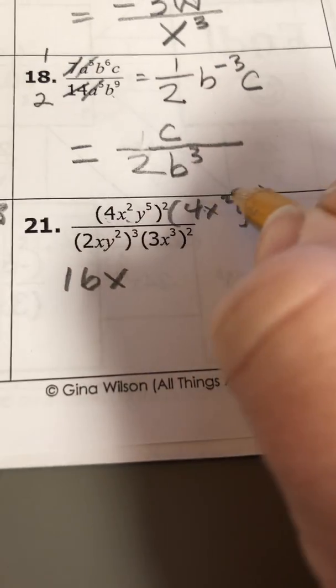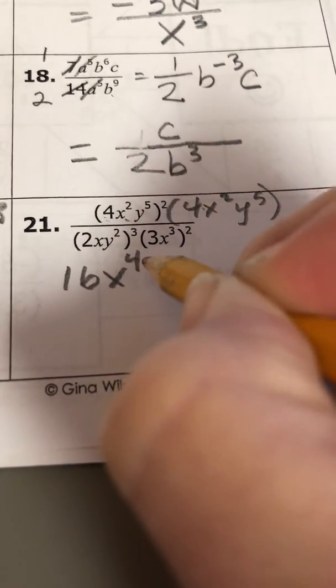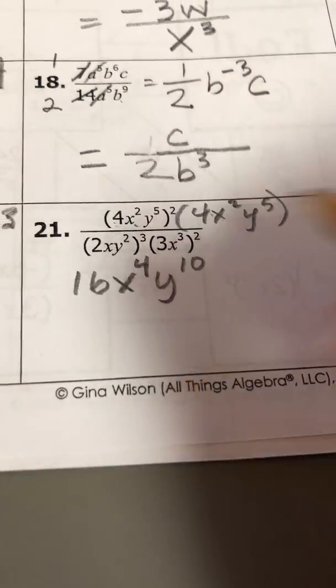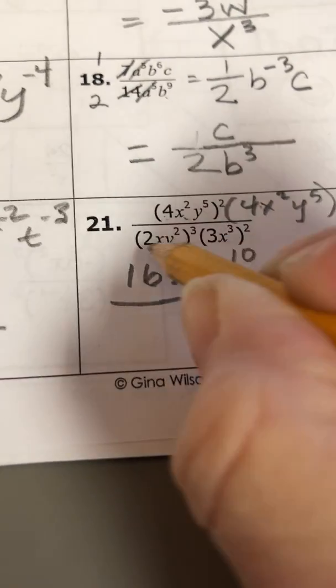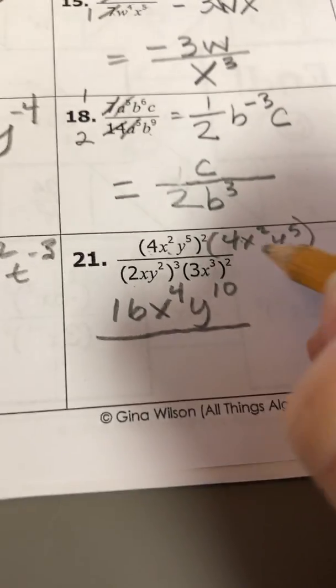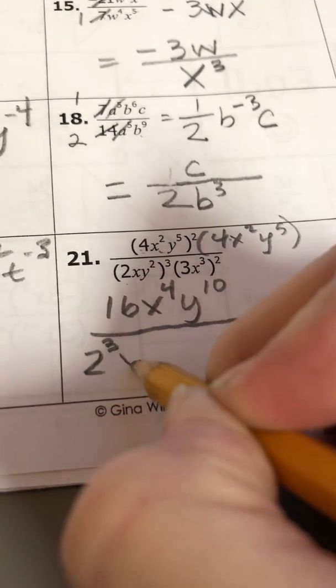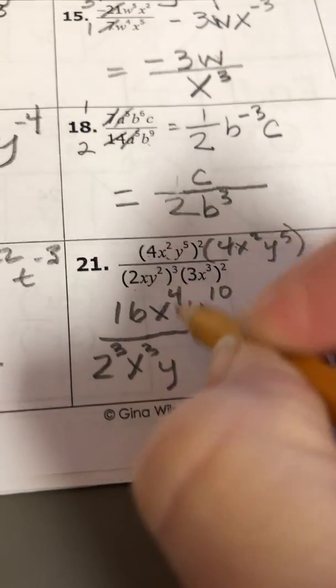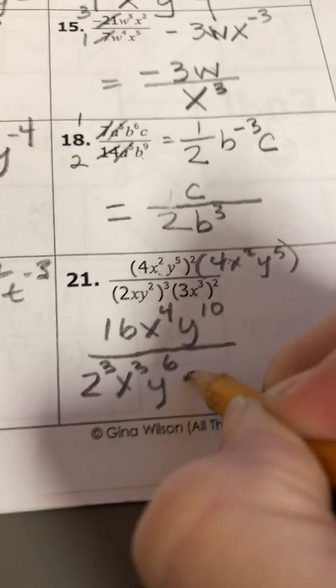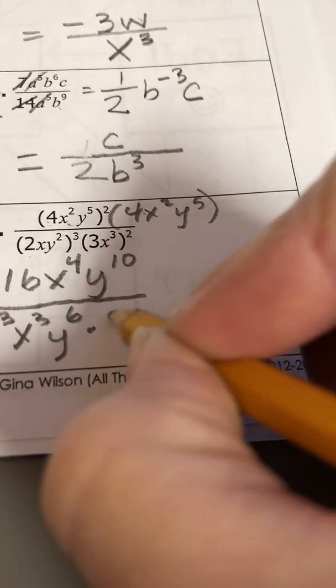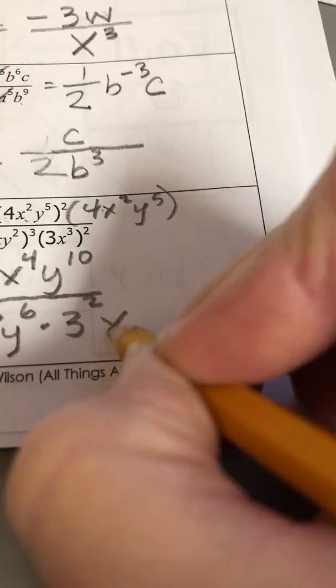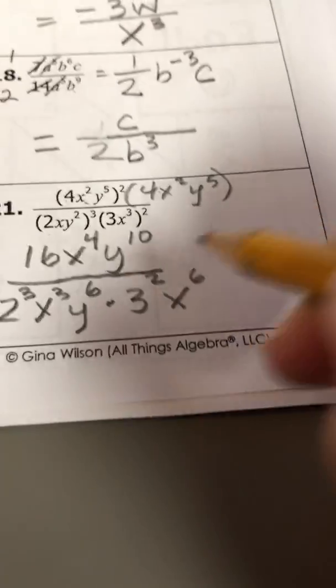I have x to the 4th power, and then y to the 10th power. And then down here, I'm going to end up with 2 to the 3rd, x to the 3rd, y to the 6th, times 3 squared, and then x to the 6th power.